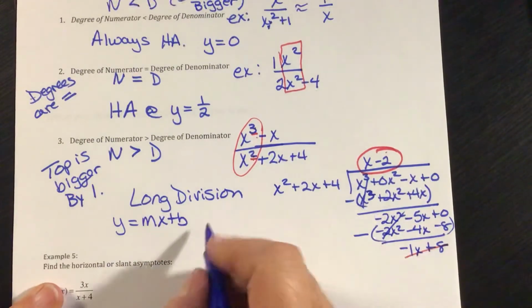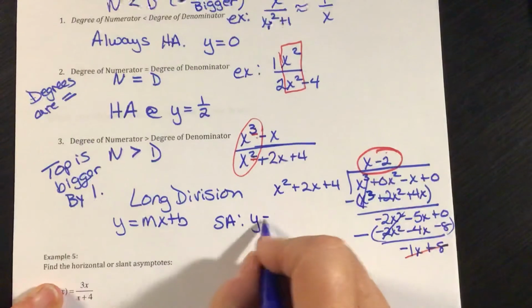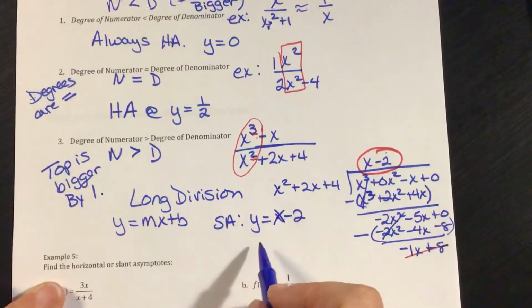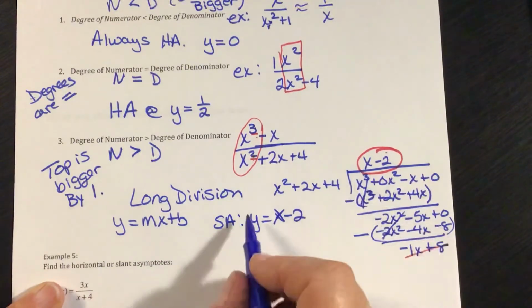So this slant asymptote is going to be y equals x minus 2. And that's the equation of the line that would be a slant asymptote here.